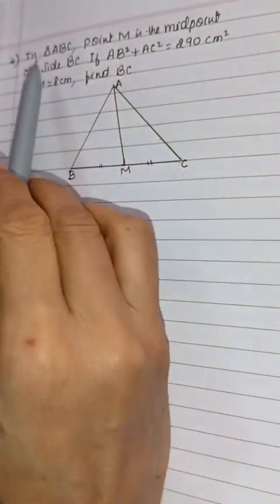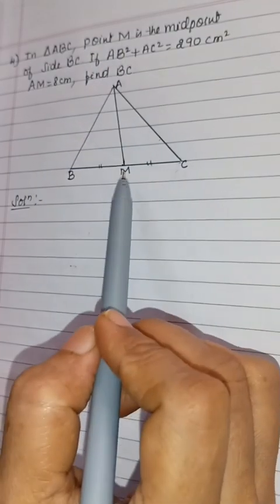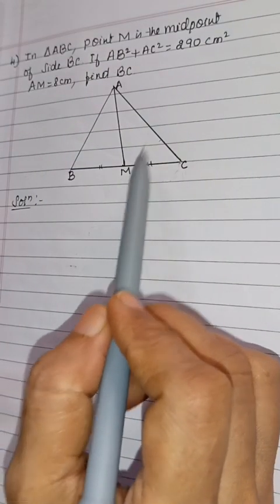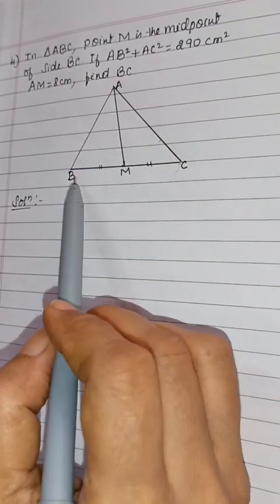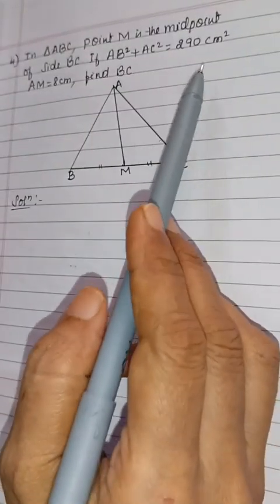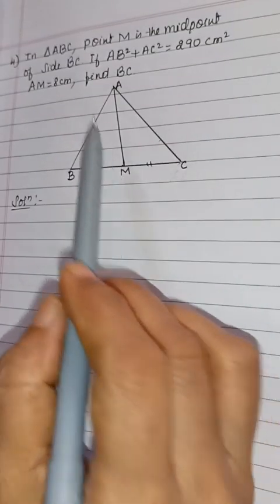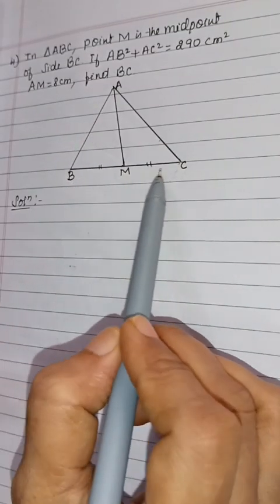Fourth one is, in triangle ABC, point M is the midpoint of side BC. If AB square plus AC square is 290 centimeter square, AM is 8 centimeter, find BC. We have to find BC.